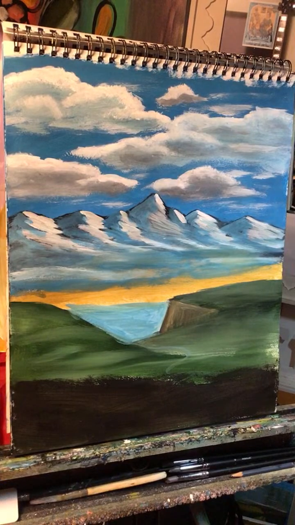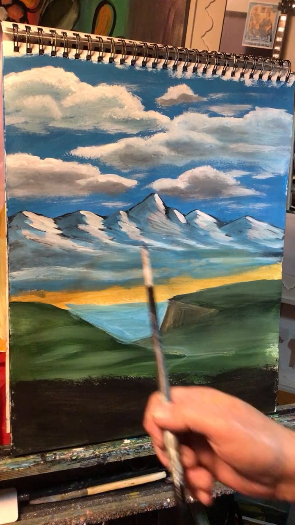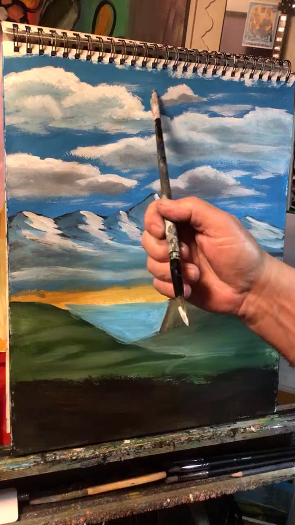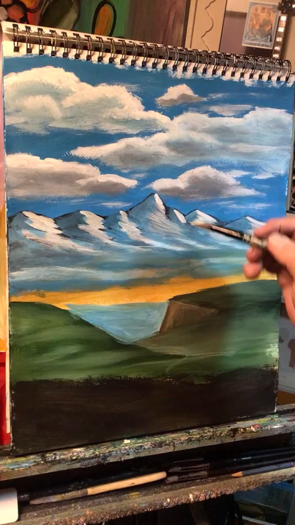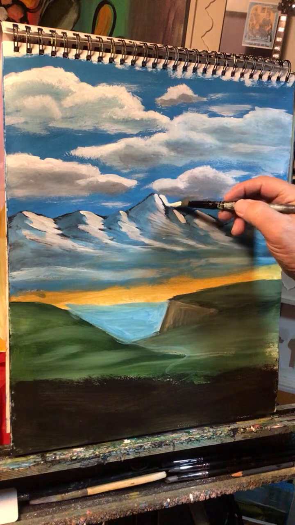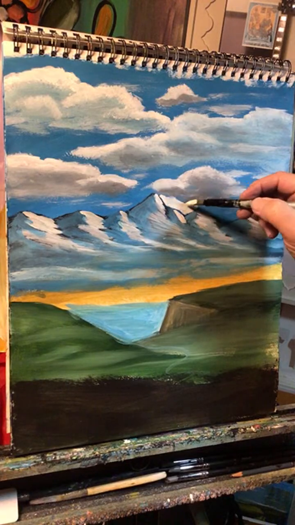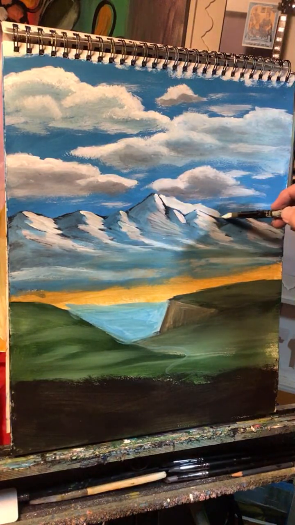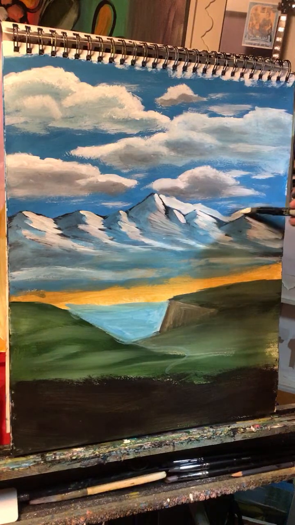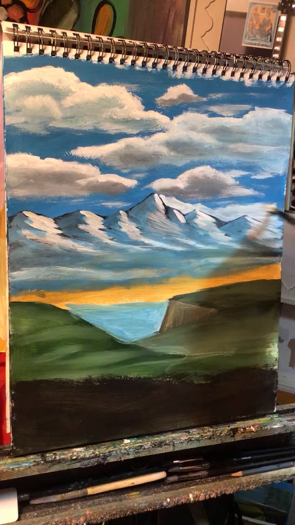Check this out now. I'm going to put a bit of white around the mountains now. Because like I said before, this blue is too dark. It needs to be lighter than what's up here. So you just need to take a little titanium white around the edge. Then bring it up just a bit.